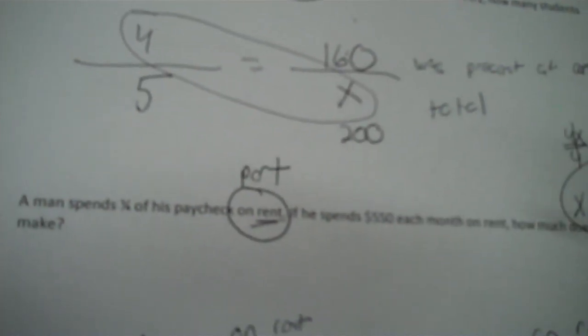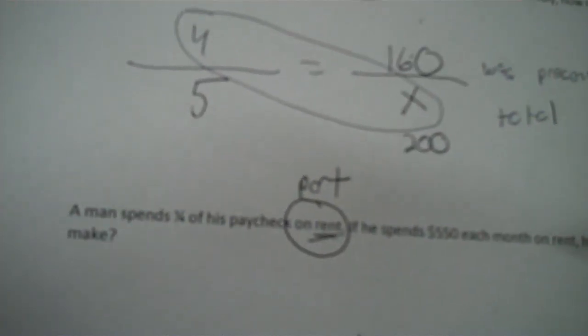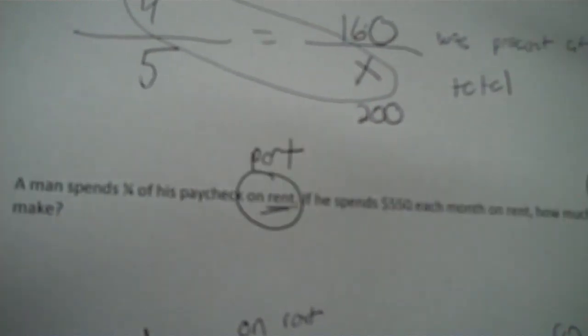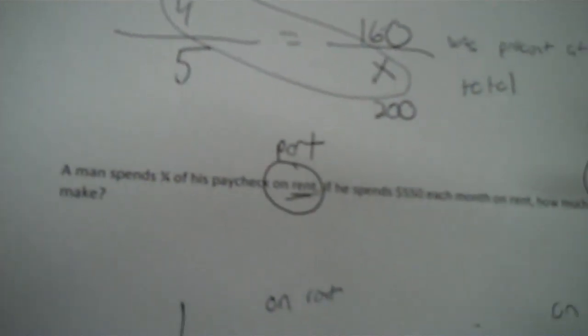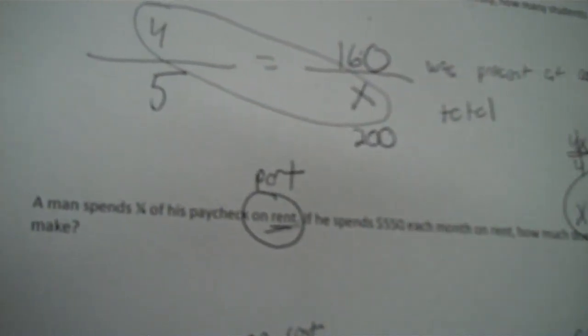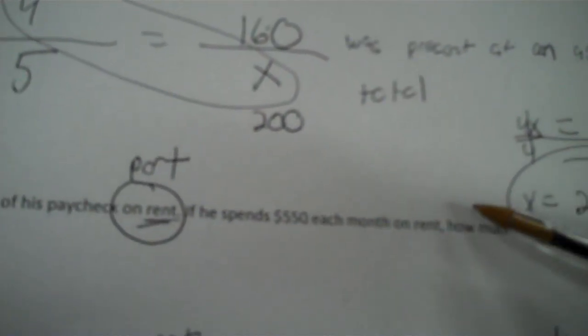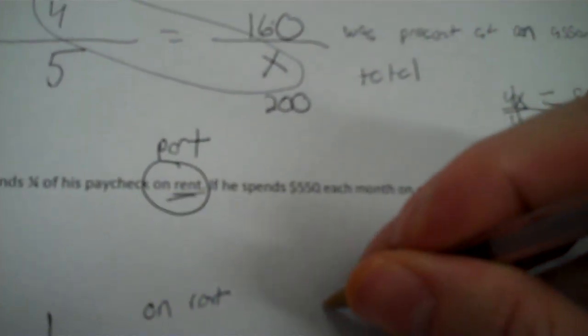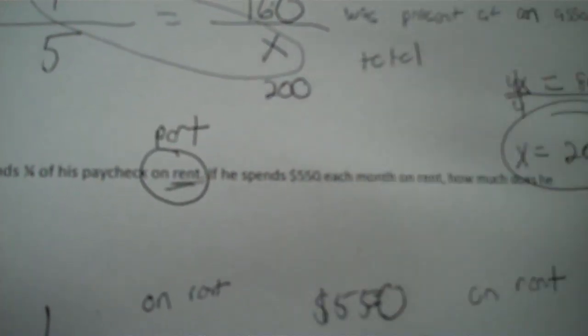Now, how much money was actually spent on rent? If I don't know, I put X. If I do know, I put the number I'm given. So I'll read through it again. A man spends 1/4 of his paycheck on rent. If he spends $550 each month on rent, oh, he did spend $550 on rent. Okay, so I know how much he did on rent, $550. And then later it asked me how much does he make, so that would be his total.